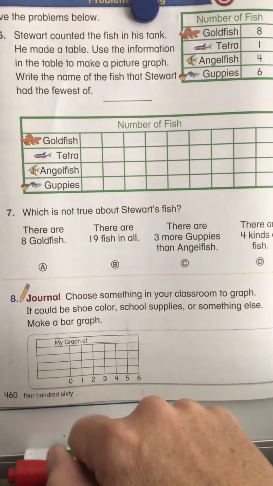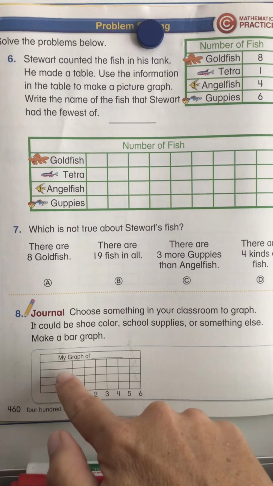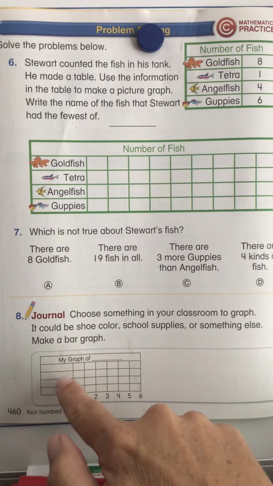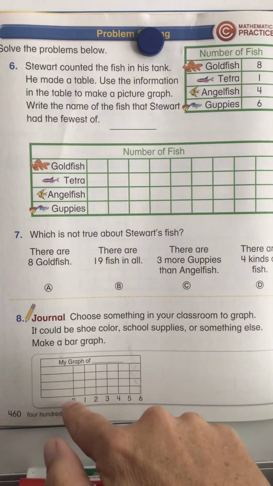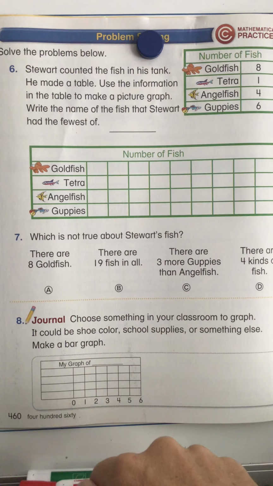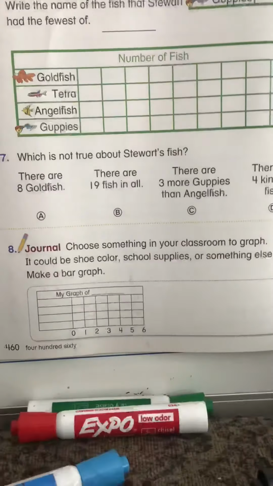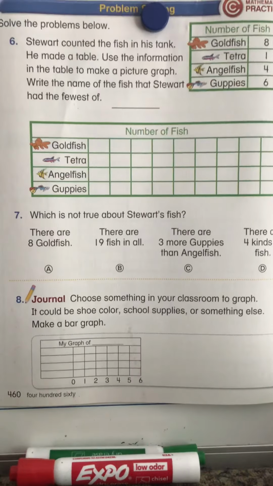Maybe you could do, like they said, shoe colors. So you might pick white, black, brown, and blue. And then you could go through all the closets in your house and count how many colors of shoes and fill in the graph. So that is up to you to make your own graph today for practice.